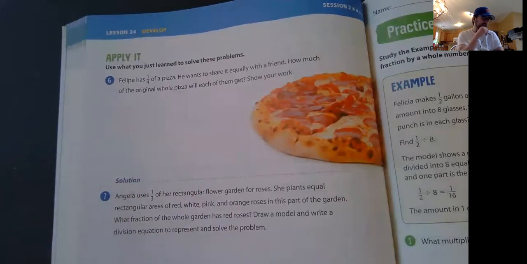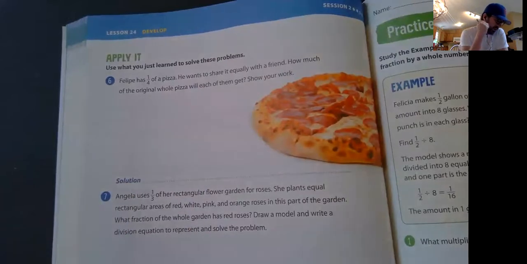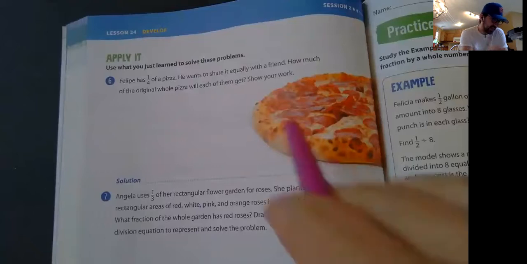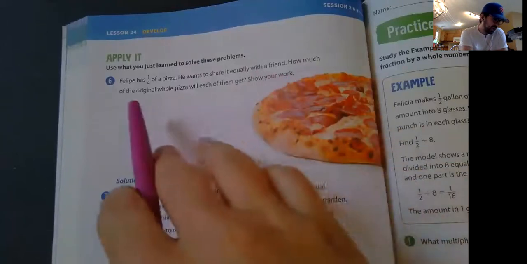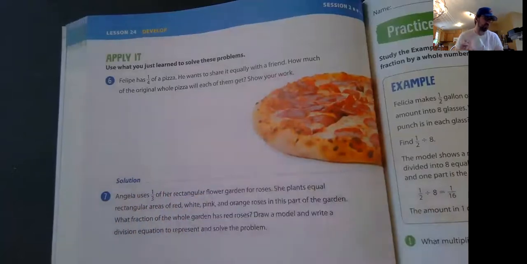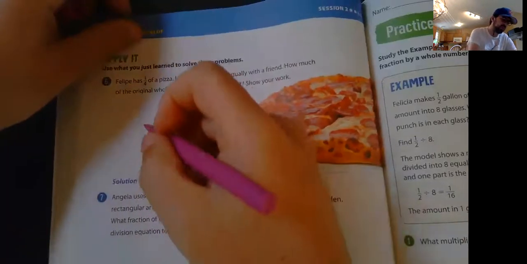Okay, here we go. We have Felipe. He has 1/4 of a pizza. He wants to share it equally with a friend. How much of the whole pizza will each of them get? So there's two of them, him and a friend. We have 1/4 of the pizza.